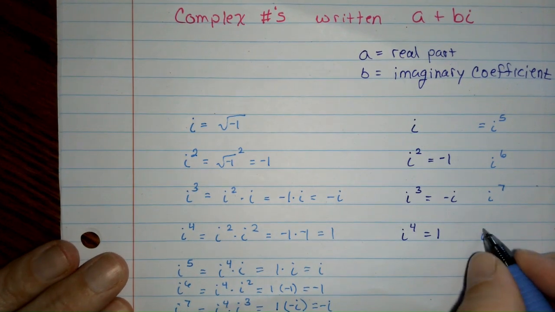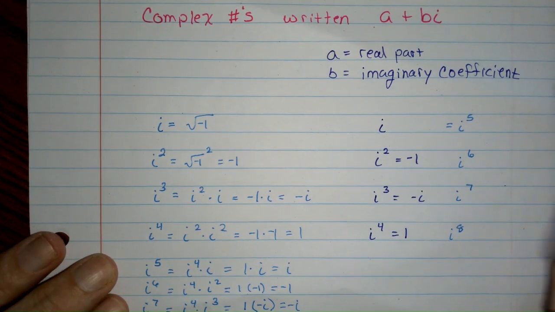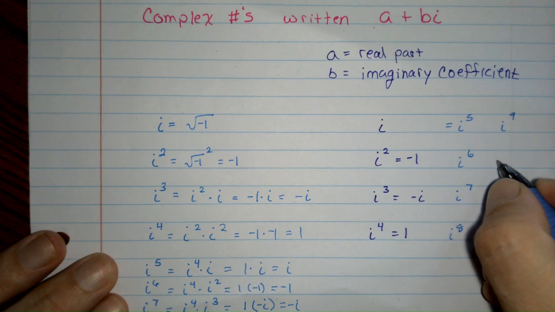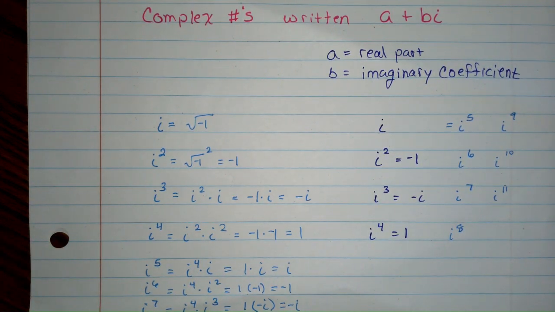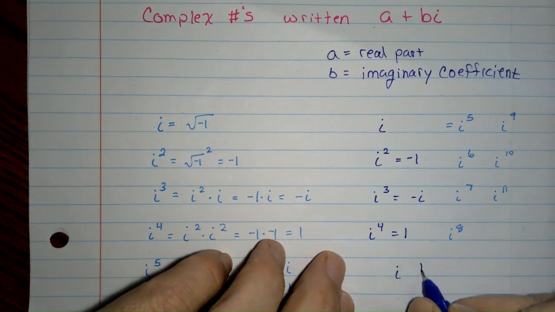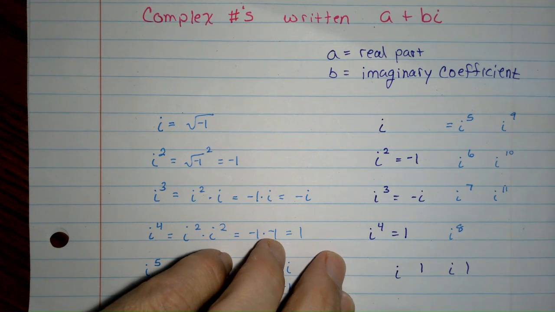So that means i to the 8th would be 1, i to the 9th, i to the 10th, i to the 11th, so on and so forth. So we have a pattern: i, -1, -i, 1, right? Negatives in the middle.